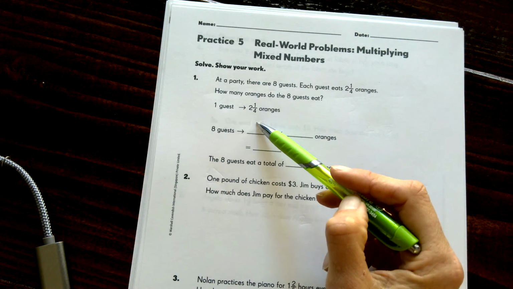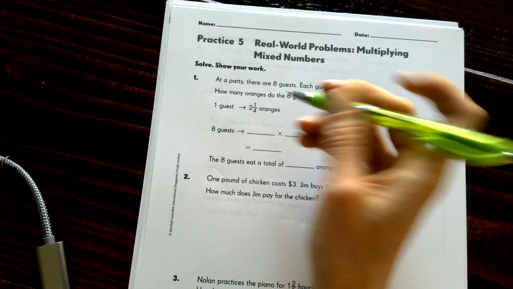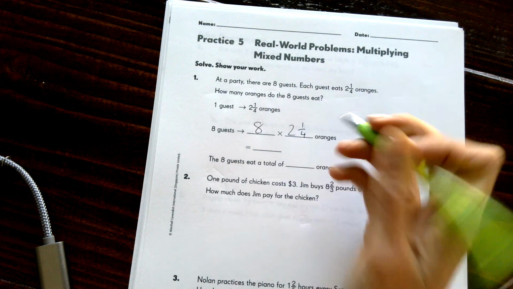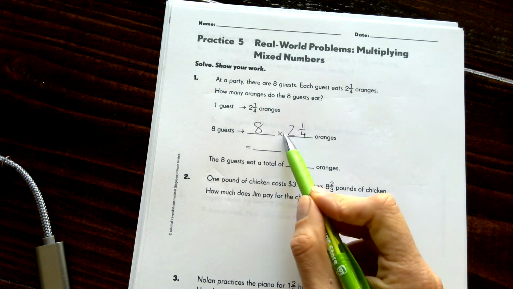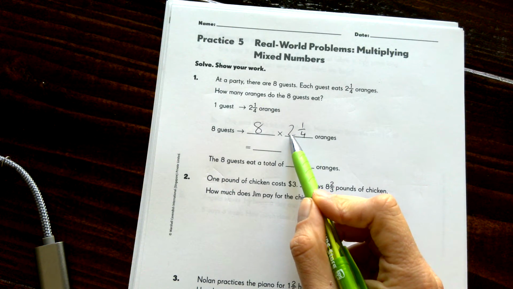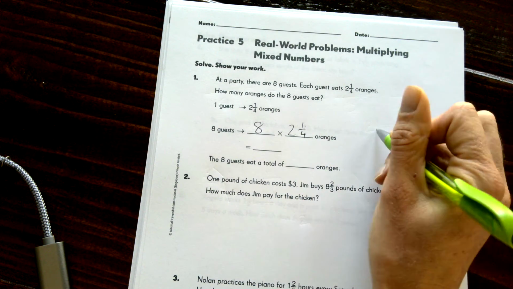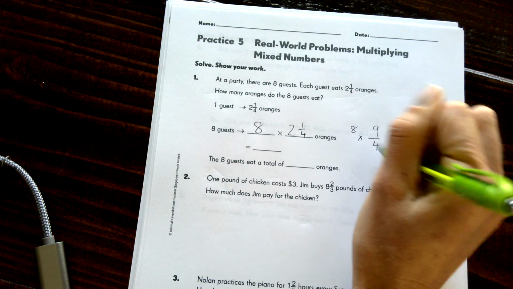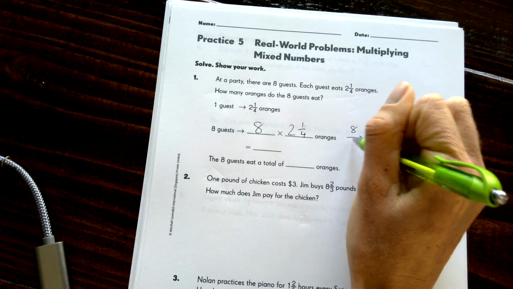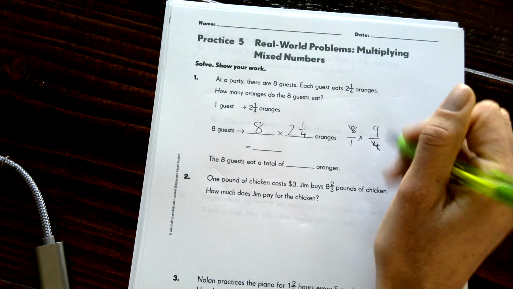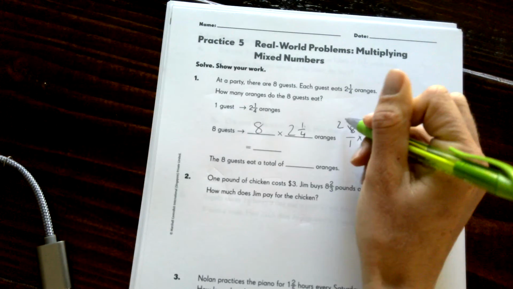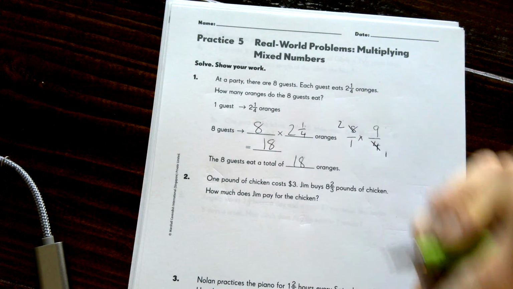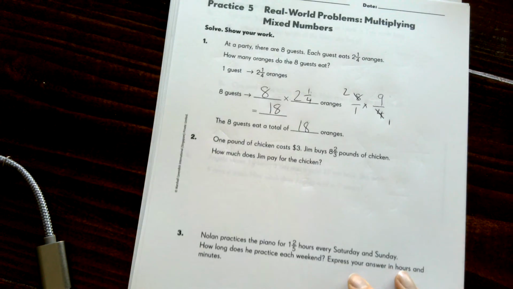1 guest, 2 1/4 oranges. 8 guests, 8 times 2 1/4. We can think of 2 1/4 as 4 times 2 plus 1 is 9 quarters times 8. Here I can simplify my 8 and my 4 to be 1/2. 2 times 9 is 18. 1 times 1 is 1. I'm left with 18. They ate a total of 18 oranges.